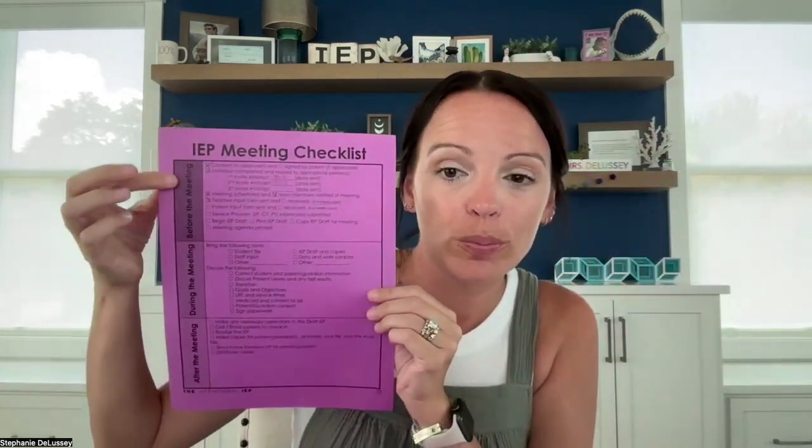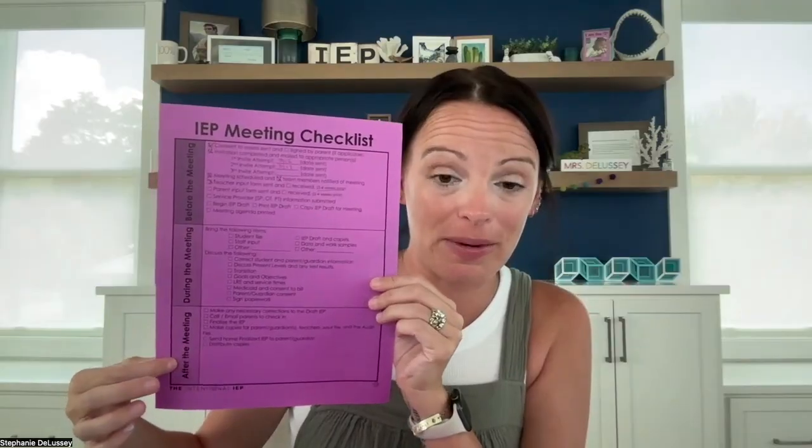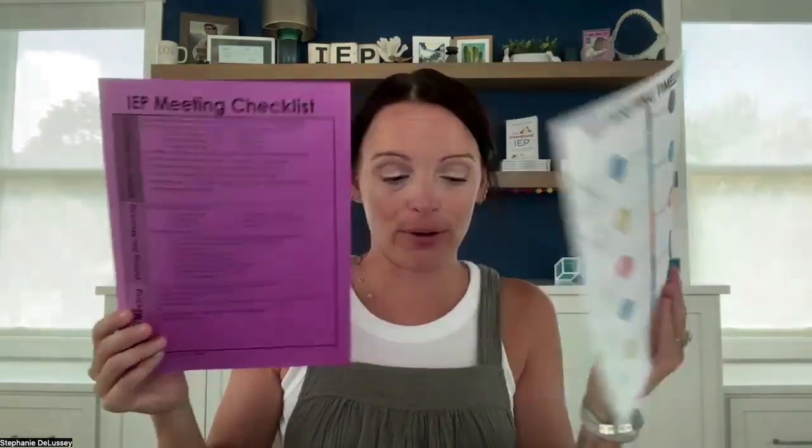Then on the day of the IEP meeting, you want to make sure you have all your ducks in a row. So let's talk about this other download now that I provided to you, which is our IEP meeting checklist. This purple sheet of paper, you can print it on any sheet of paper that you would like. It gives you a checklist of things to do before the meeting, during the meeting, and after the IEP meeting. So these two things go together.